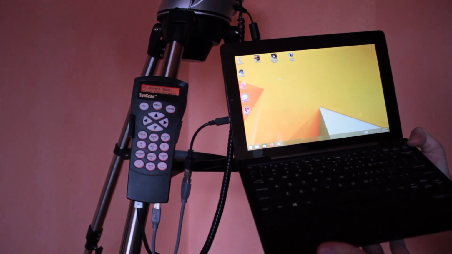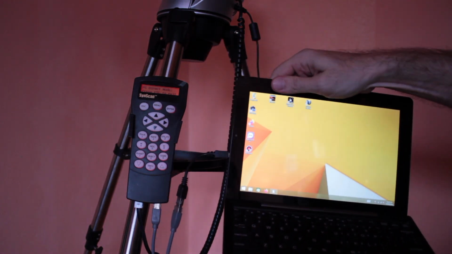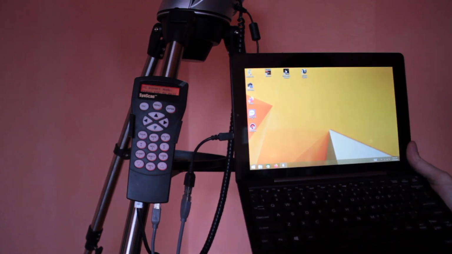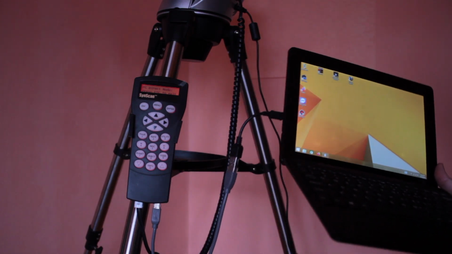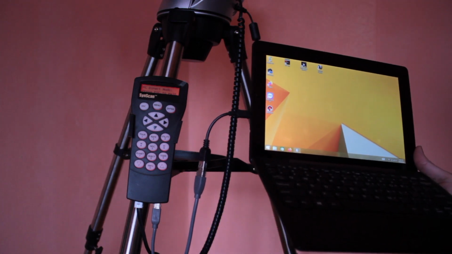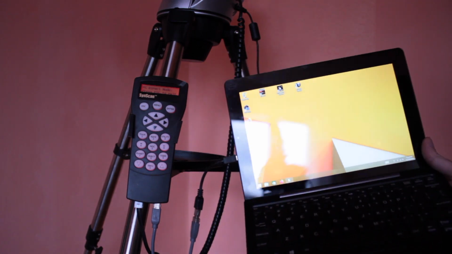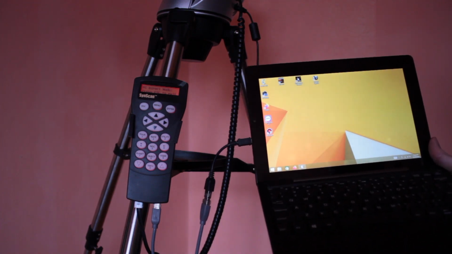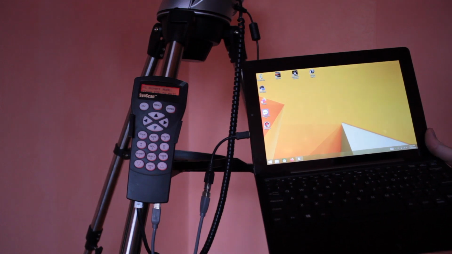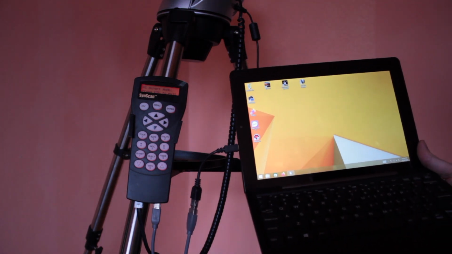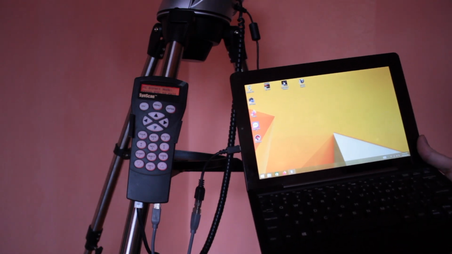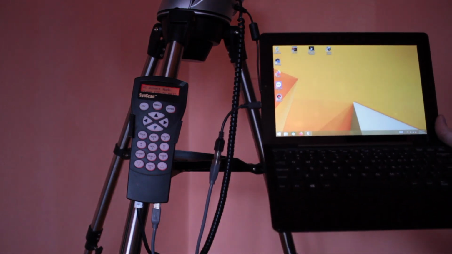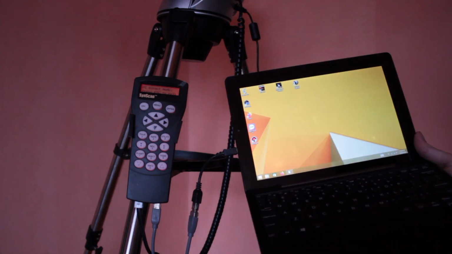As you can see, I'm using a small tablet slash laptop, and it's because I'm using it for astrophotography. So my computer is outside, and I'm remotely connected to this small laptop with my PC. So all the movements of the telescope and controlling the camera is done by this small laptop.